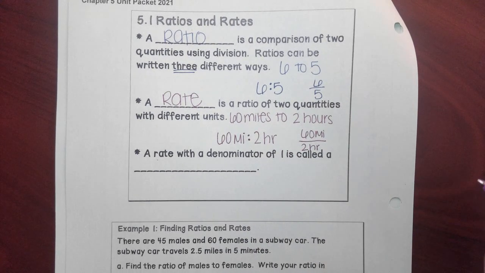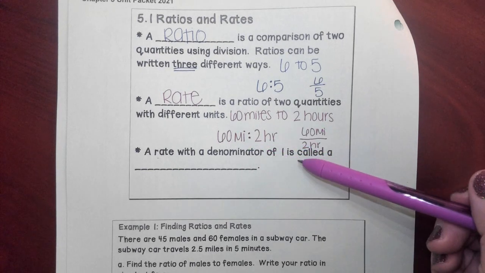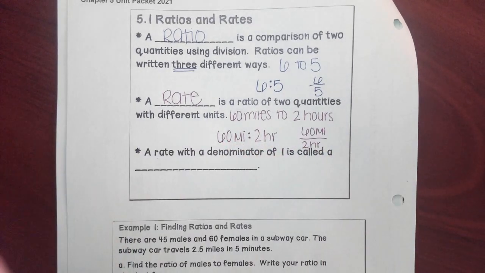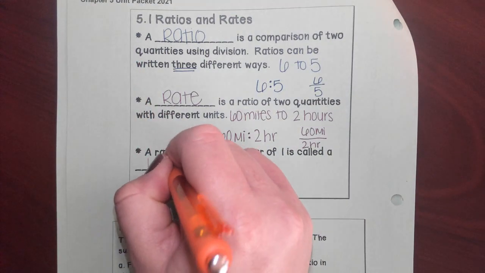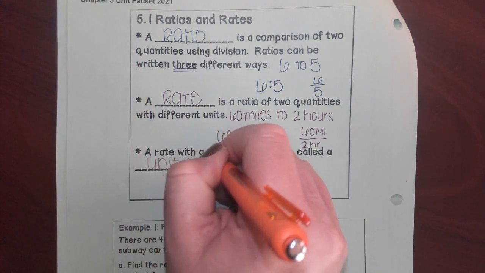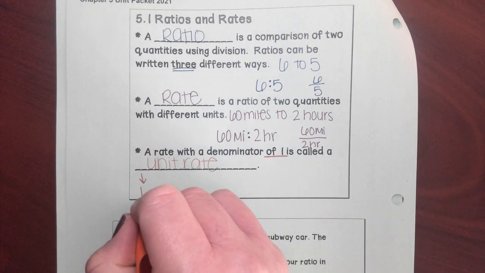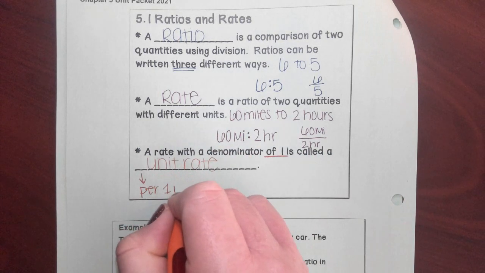Now, a special type of rate, a rate with a denominator of 1, is called a unit rate. So a unit rate, it has a denominator of 1. It is per 1 unit.